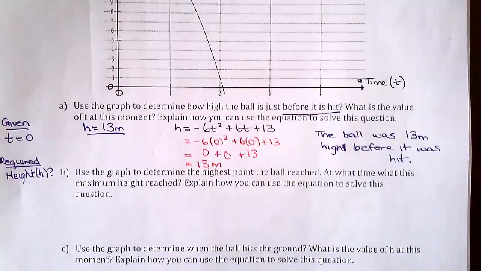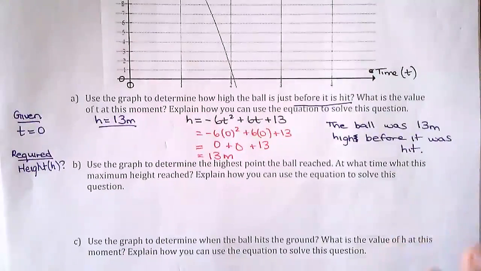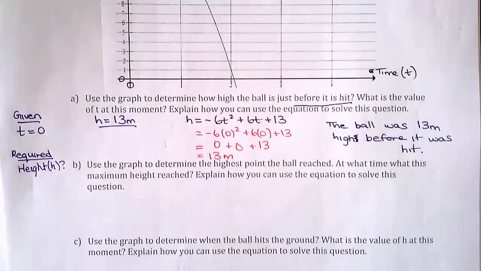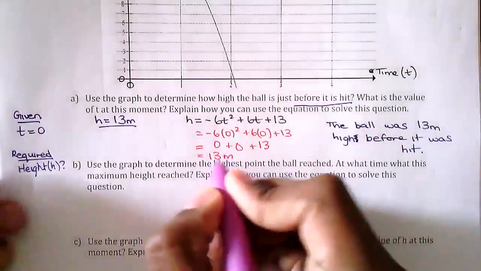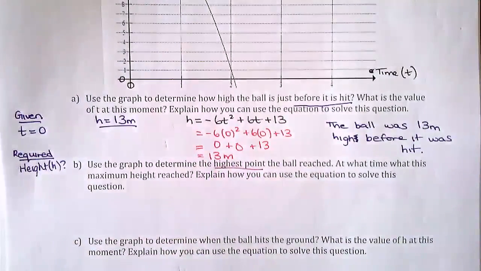Use the graph to determine the highest point the ball reached. At what time was this maximum height reached? Explain how you can use the equation to solve this question. So in this case, we want to figure out the highest point, which is height, but we also want to figure out the time. So we need to figure out both variables. But the biggest clue here is the fact that they said something along the lines of highest point.